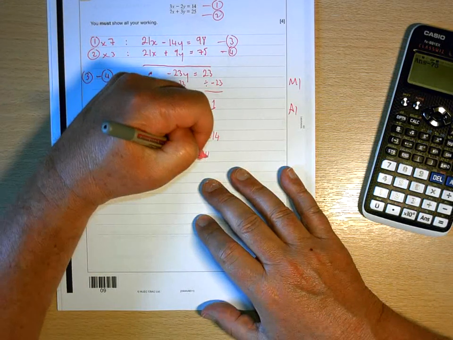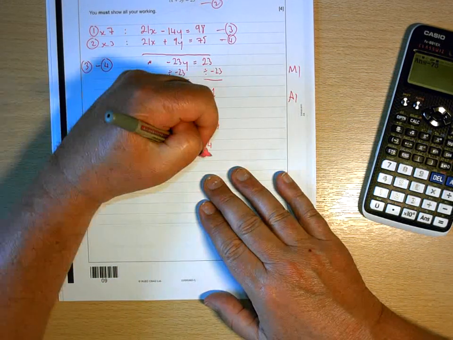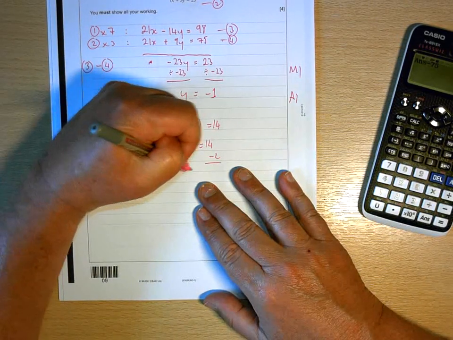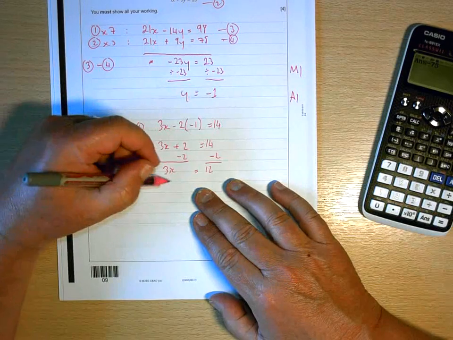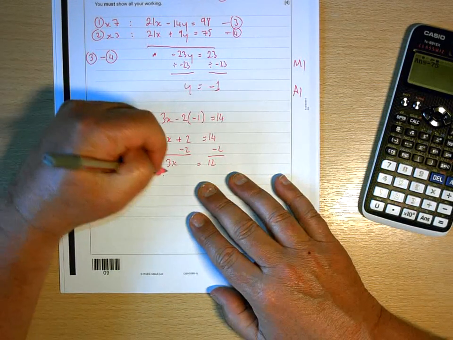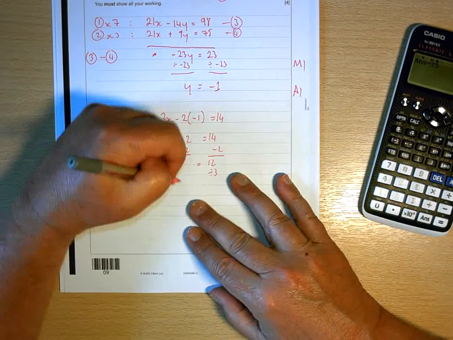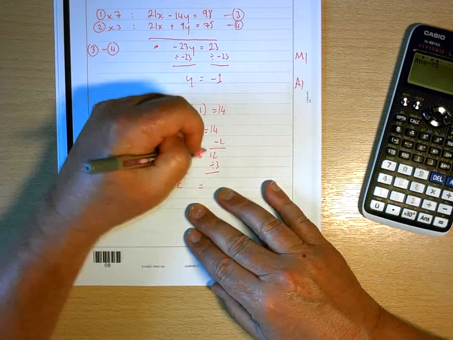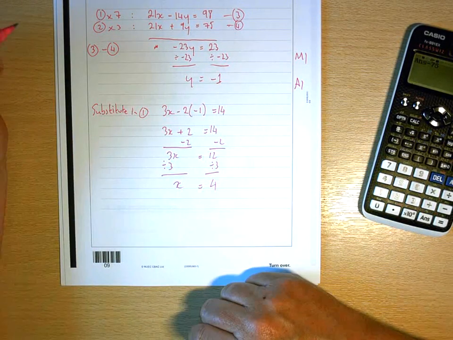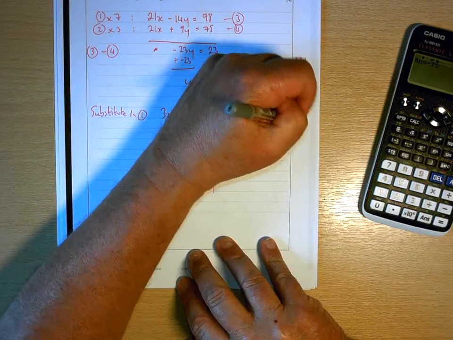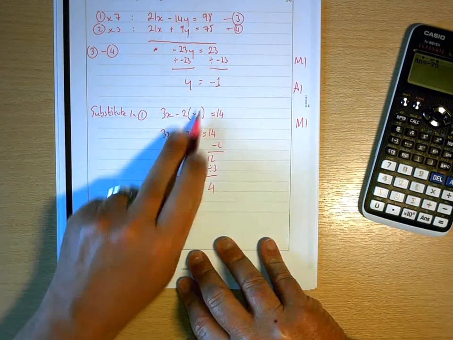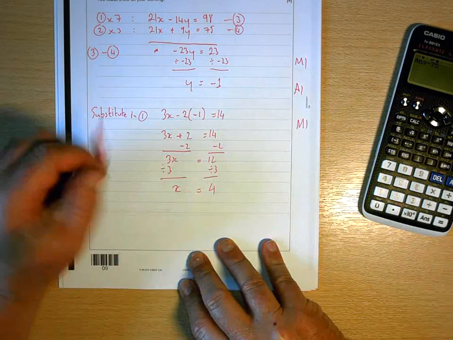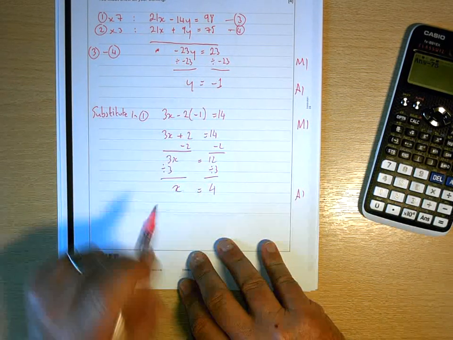I need to take 2 off both sides to get the 3x on its own. And then to get the x on its own, I need to divide by 3. When I do 3x divided by 3, I get x. When I do 12 divided by 3, I get 4. So the third mark is for substituting your calculated value back into an original equation, and then your fourth mark is for then solving that equation.